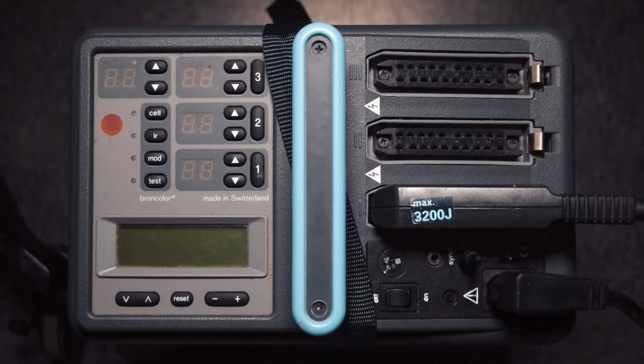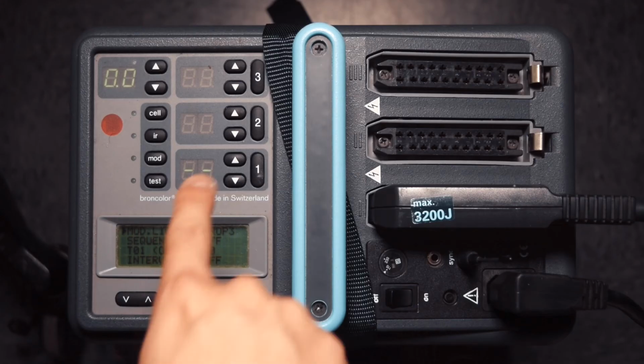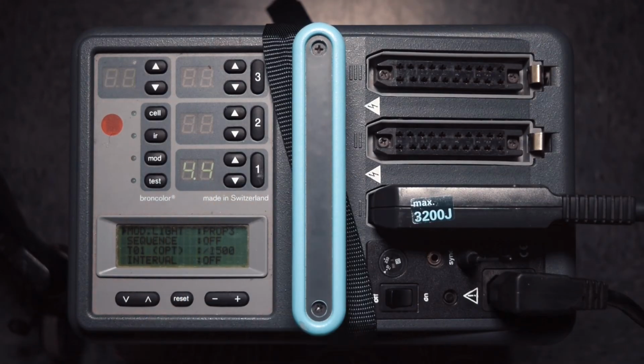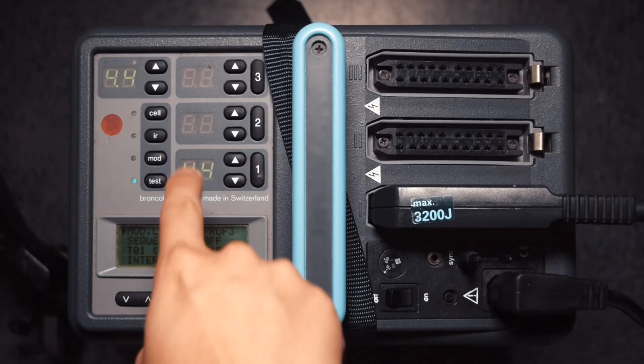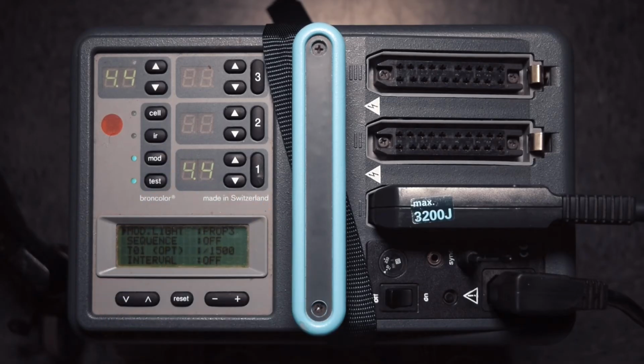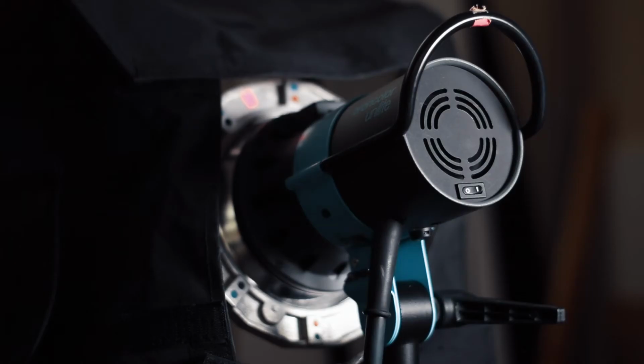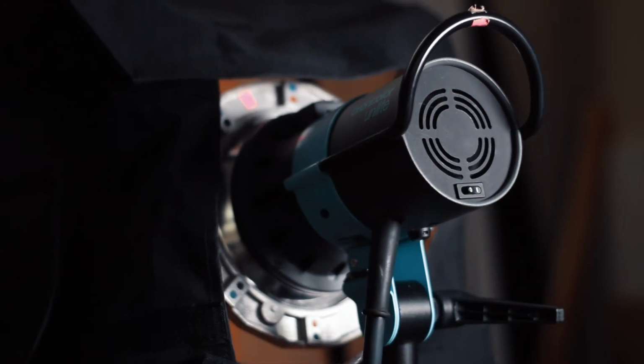Then you'll need to flick the power switch to turn on the pack. If the strobe light is showing no light, we will need to check 3 things to turn the light on. First, you'll need to press the 1 button. The LED screen will show numbers, which lets you know how much power is being directed towards the light. If the strobe light is still not on, you will need to press the mod button, which stands for modeling light. If the strobe light is still not on, you will need to head to the back of the light and click the switch to on. Finally, the modeling light should be on.